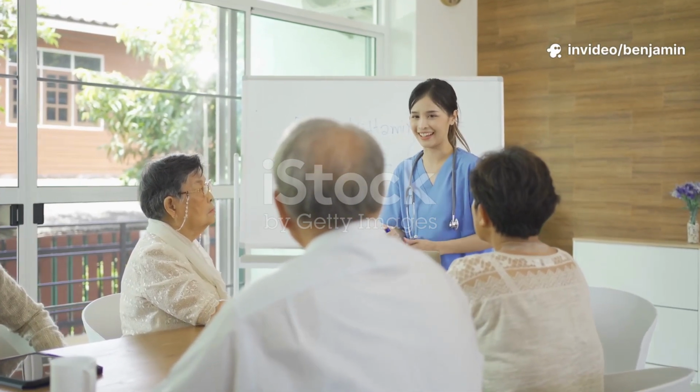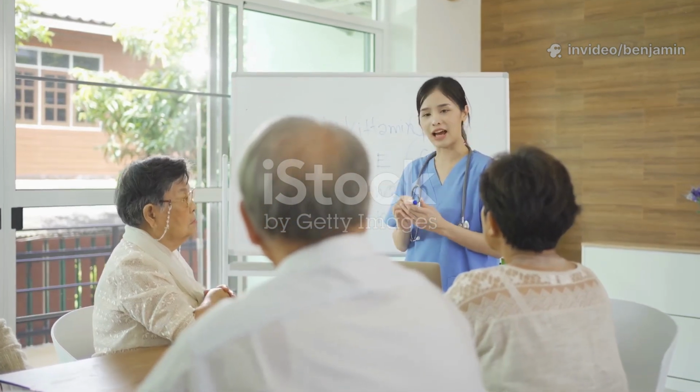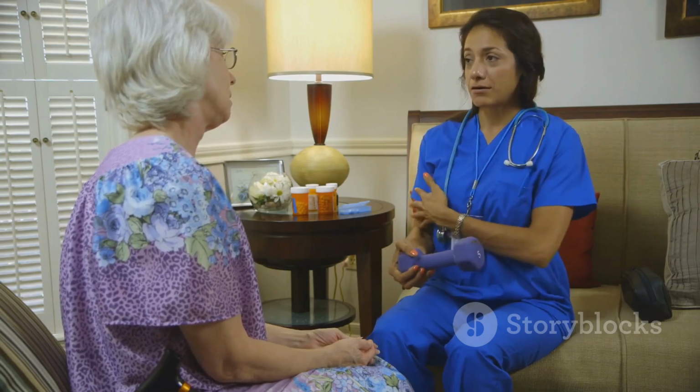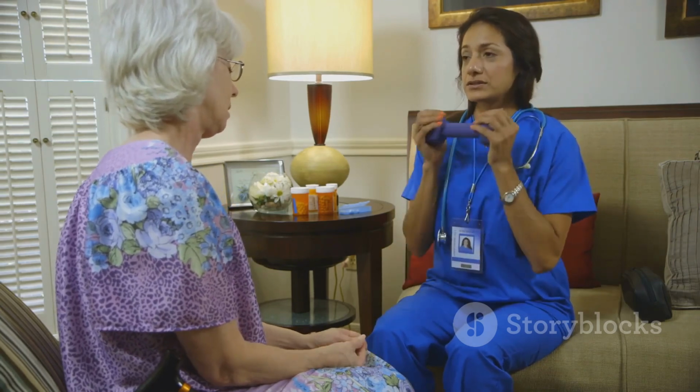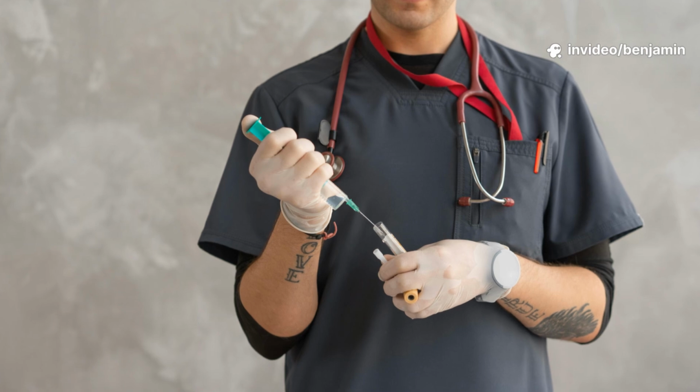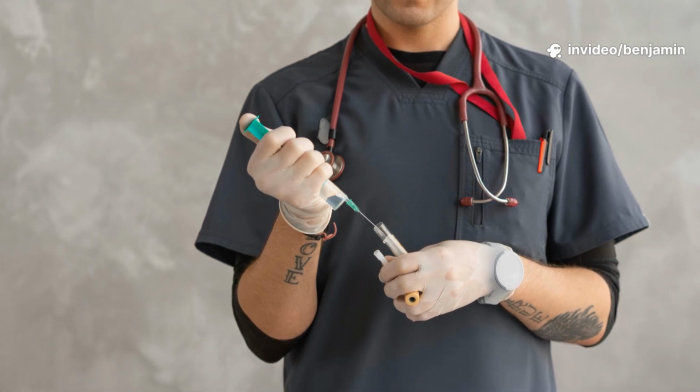Which is a breach of care? A. Delegate bath to UAP. B. Give med without checking ID. C. Document vitals. D. Ask about allergies. The answer is B. Administering meds without checking ID is a major safety violation.